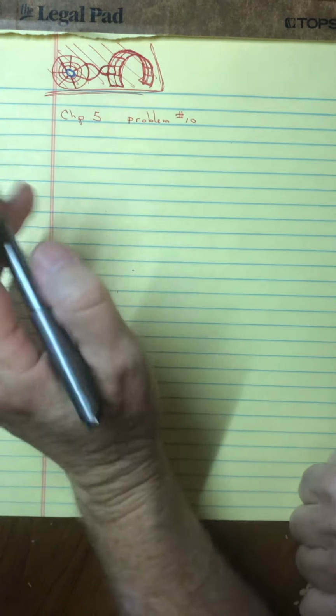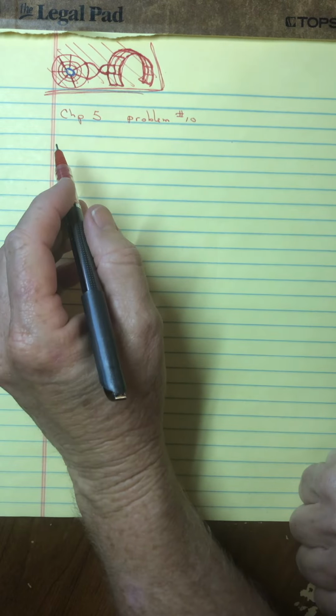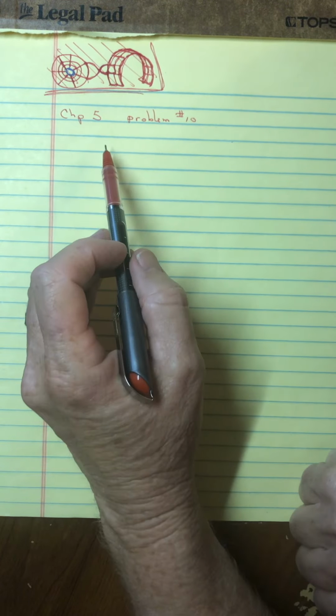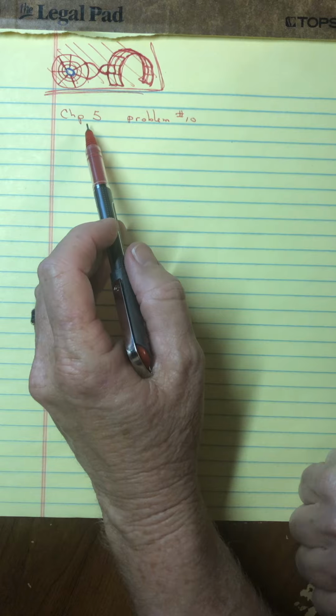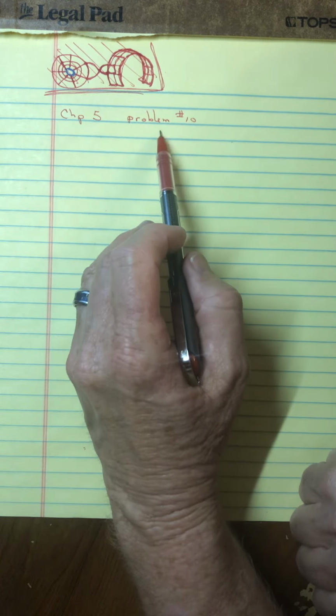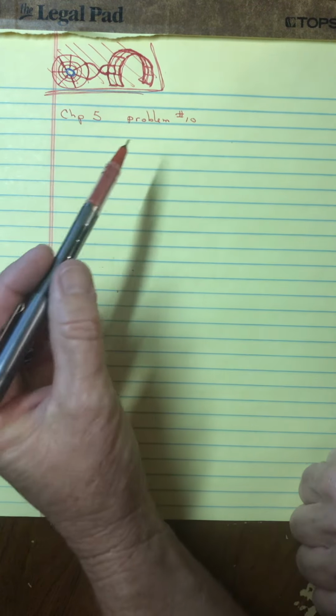All right, 102 students, I've got a problem, kind of an older problem, but I thought I would work through it here. See if I can help out the question here. But it's from chapter 5. It's problem number 10. So this is the chapter on gravity.